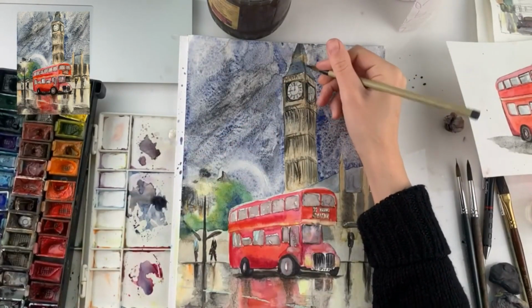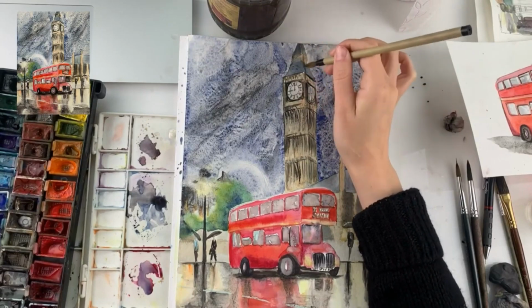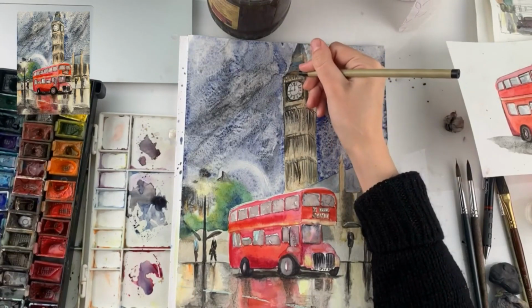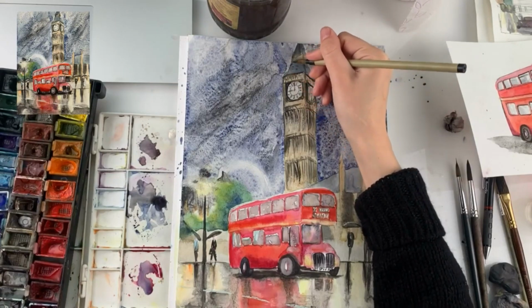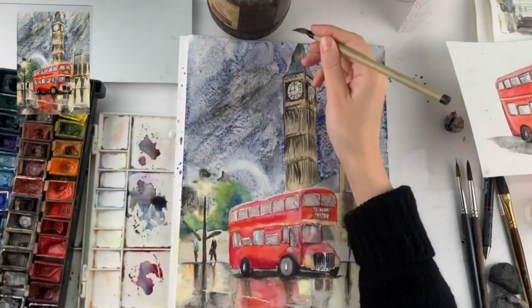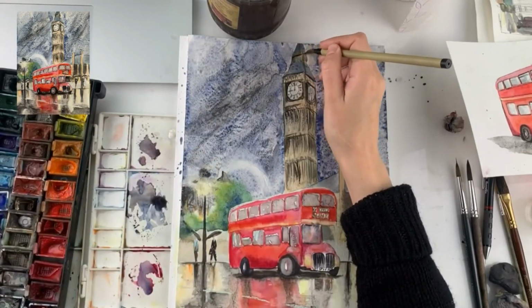I tried using a liner brush for more precise lines, but I ended up preferring the calligraphy brush, which has a fine tip for delicate strokes and creates an interesting texture. Depending on your paper, you'll get different textures.